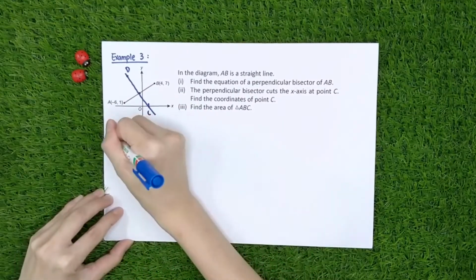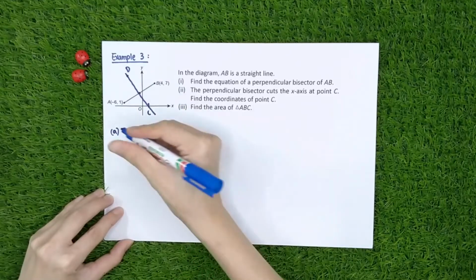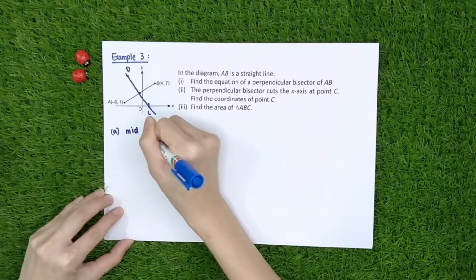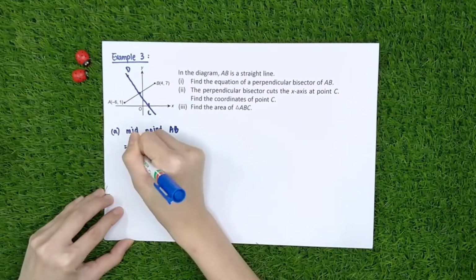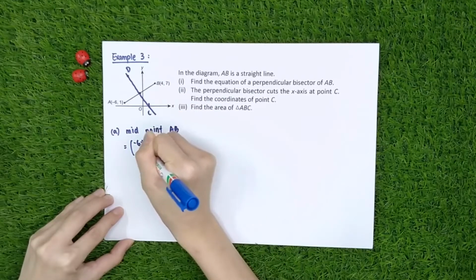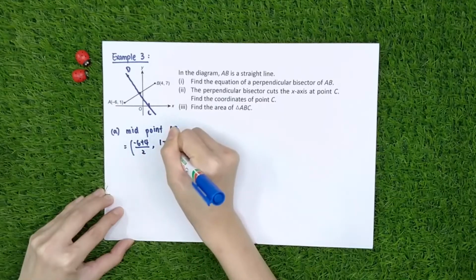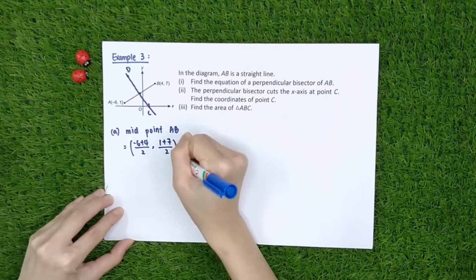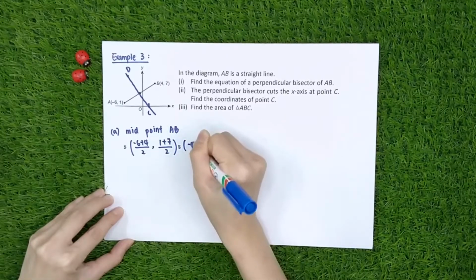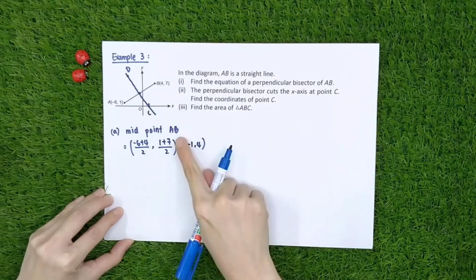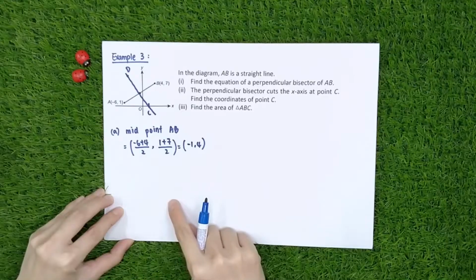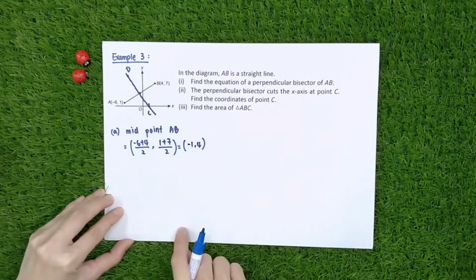So the first thing we have to find is the midpoint of AB. Midpoint of AB is equal to minus 6 plus 4 over 2, 1 plus 7 over 2, which is equal to negative 1, 4. After we find the midpoint of AB, then we have to find the gradient of AB.